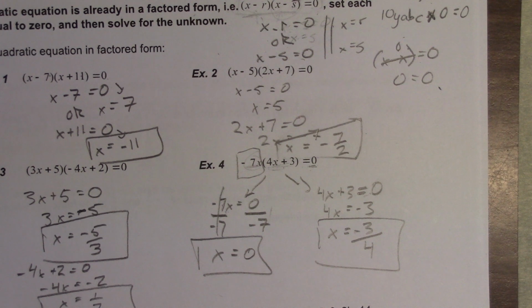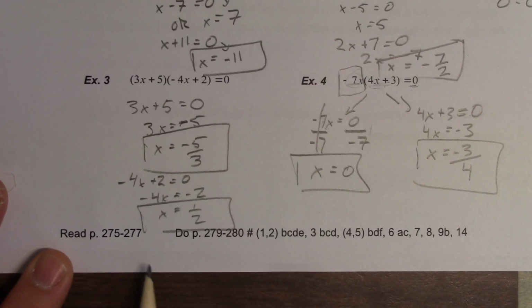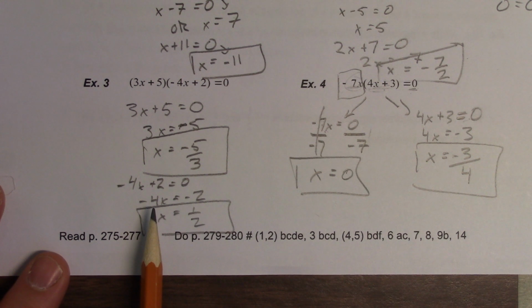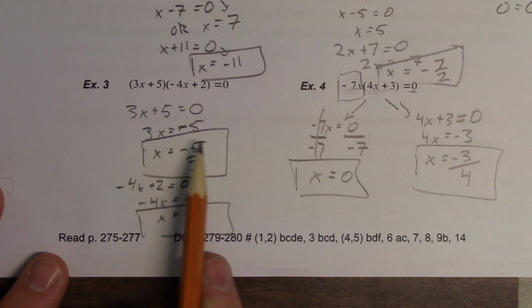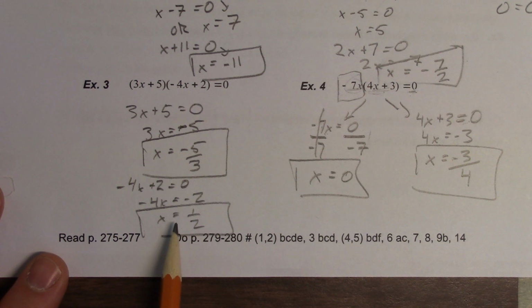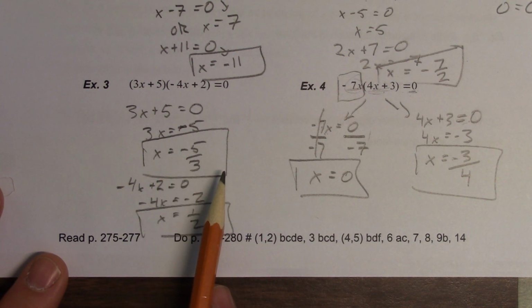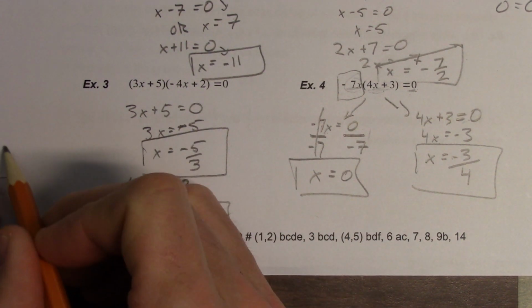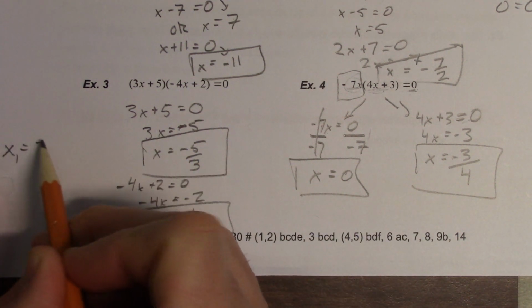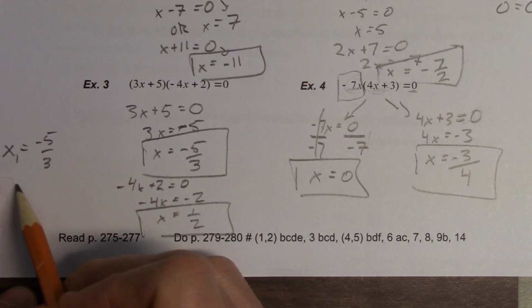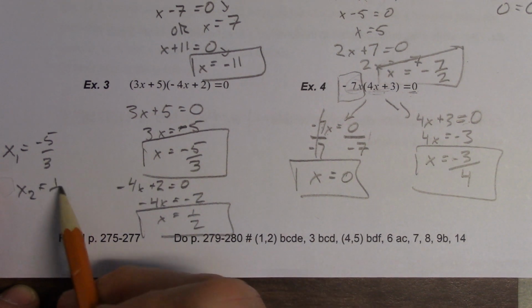What if you put x1 equals negative 5 over 3, and then x2 equals 1 over 2? Would that be wrong? So when you put it like with 1 equals something, like you want to write, like that?